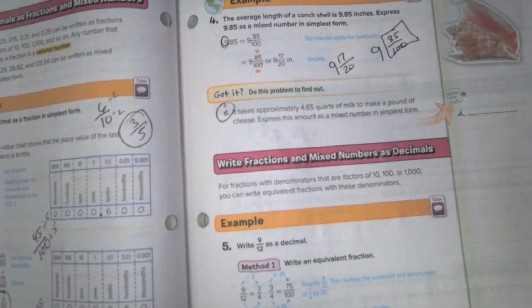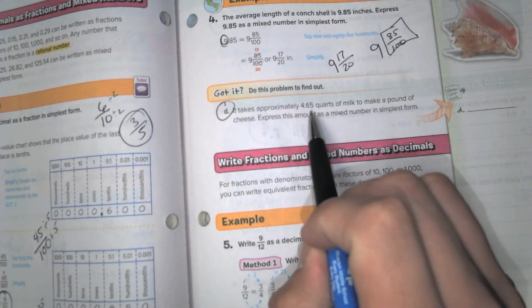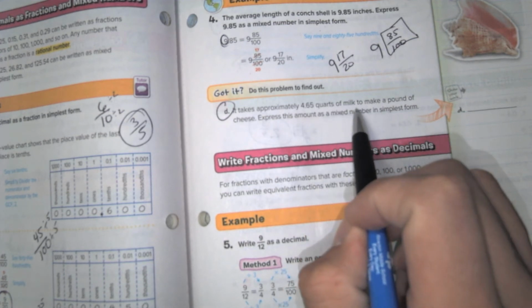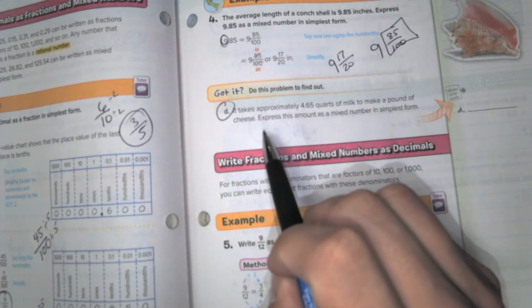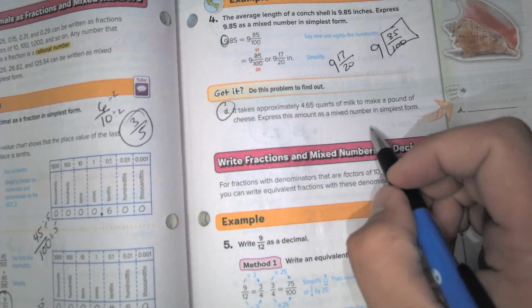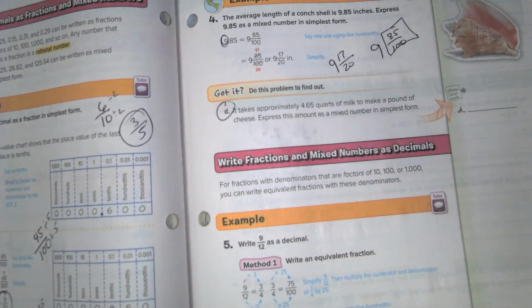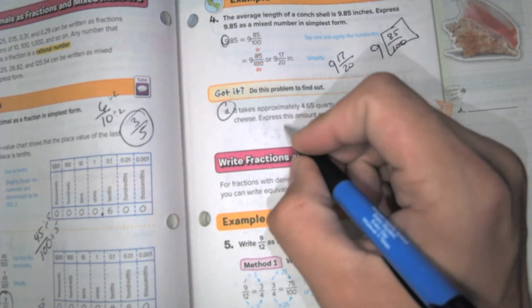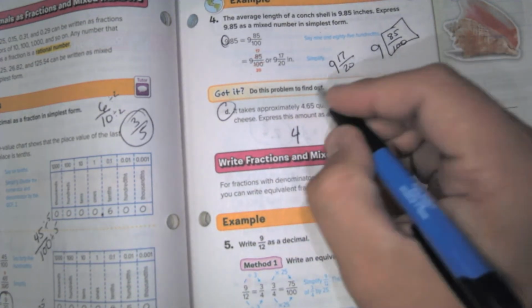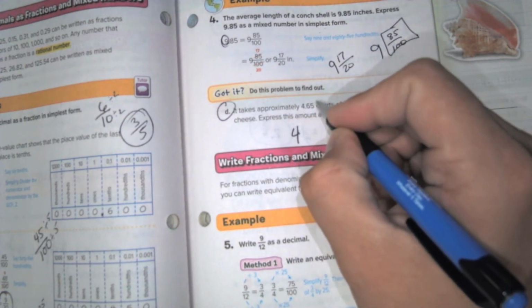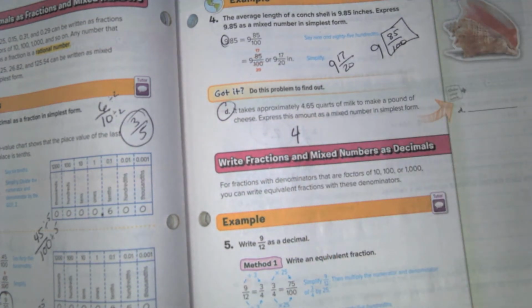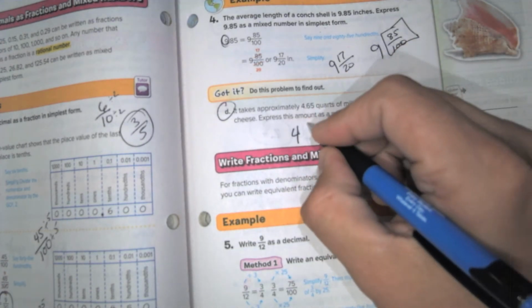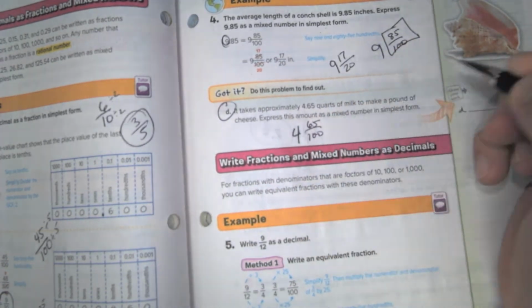Alright, now that you're back, it says it takes approximately 4.65 quarts of milk to make a pound of cheese. Express this amount as a mixed number in simplest form. So first off, we know that 4 is our whole number, so that goes straight to our answer. Now this is 65 hundredths. Okay, so 65 hundredths, we're going to put that over 100.